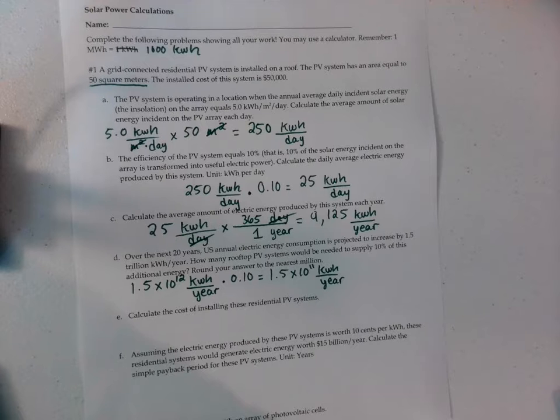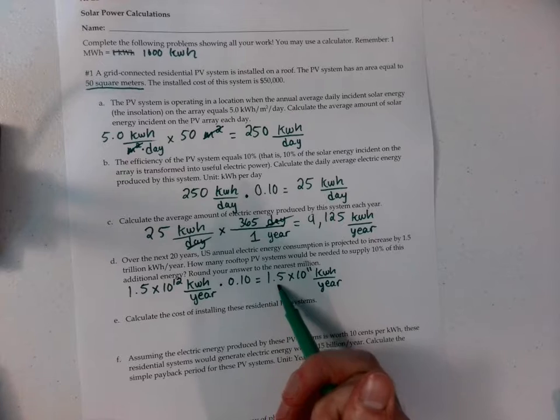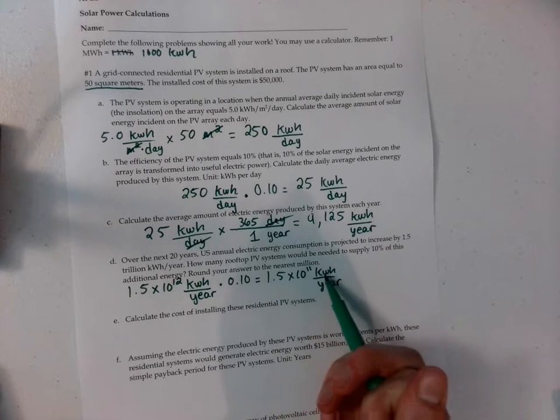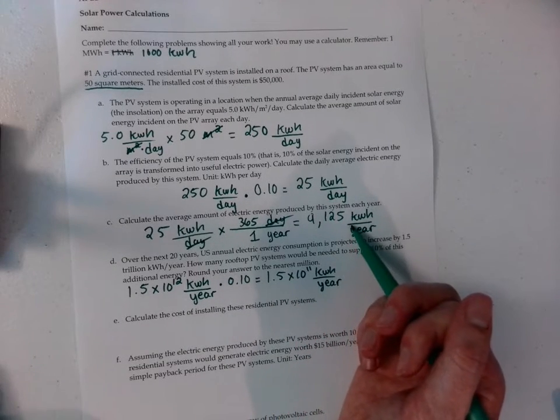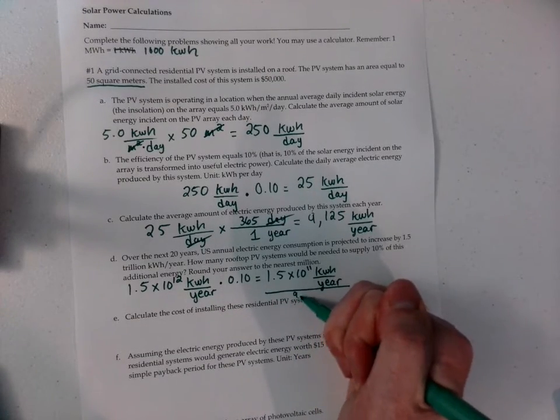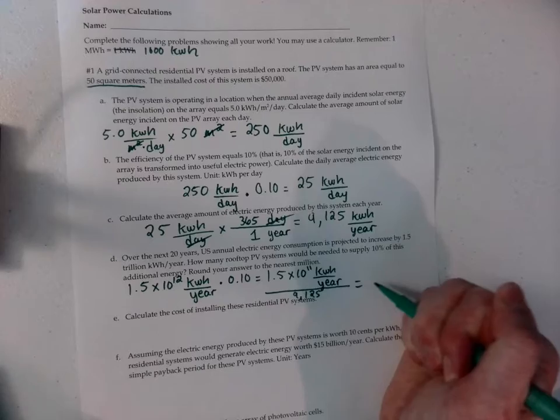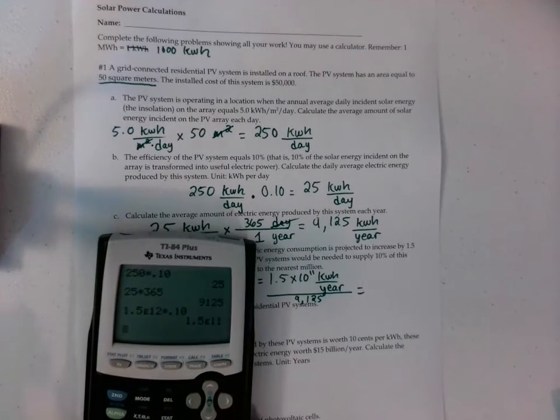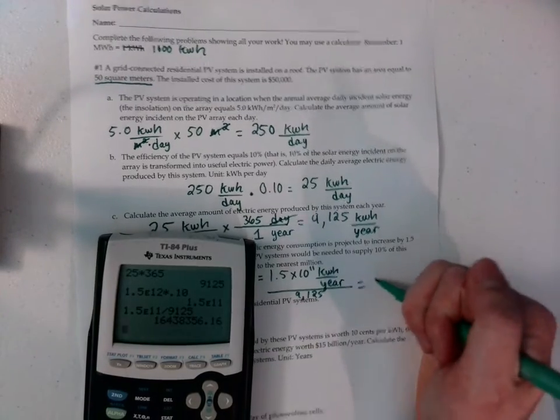Alright, so now what you're going to do is take this number, the 1.5 times 10 to the 11th kilowatt hours per year, and divide it by the answer that you got in C. So I'm just going to divide this by 9,125. I'm going to do it on my calculator: 1.5 e 11 divided by 9,125. And here's the answer that I got.